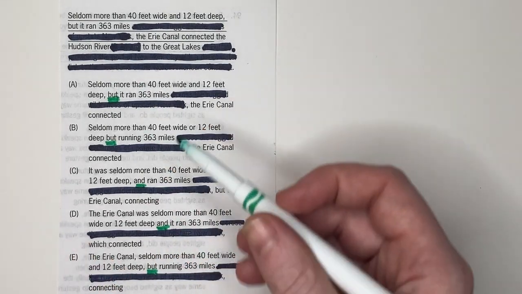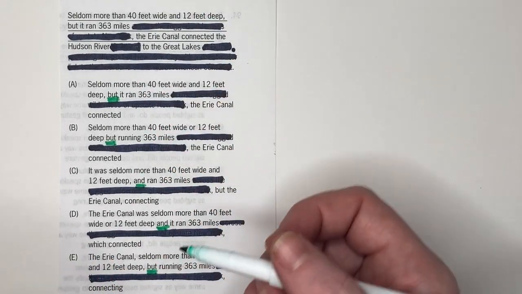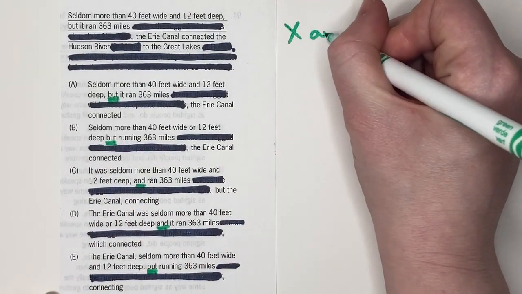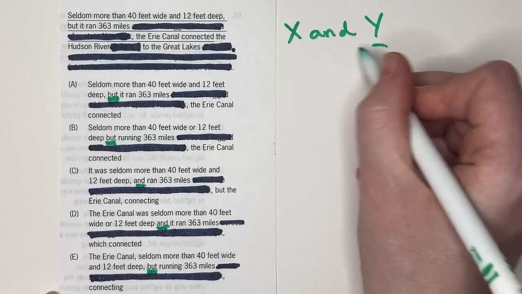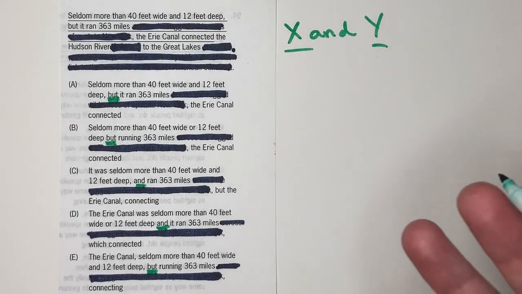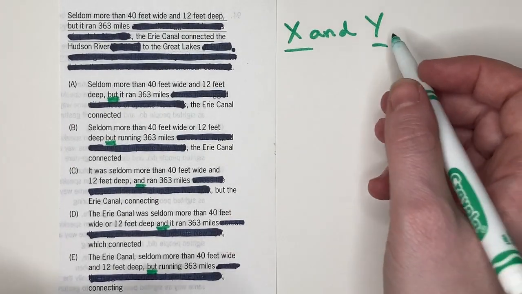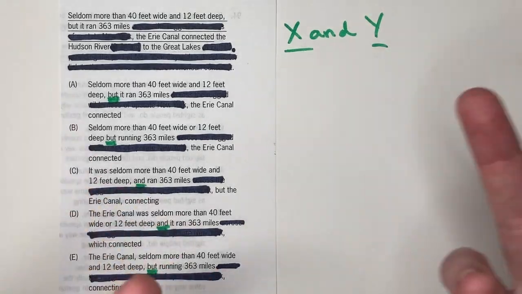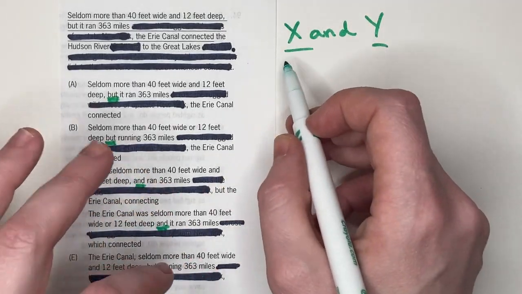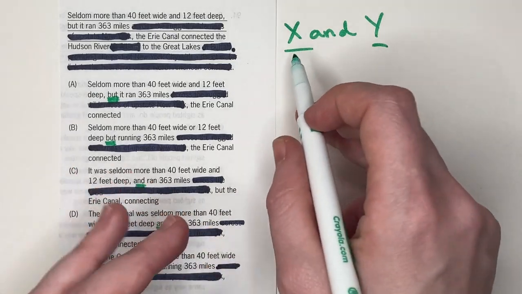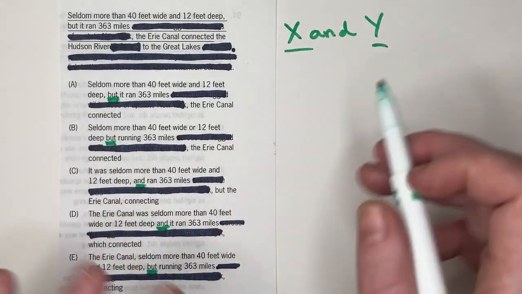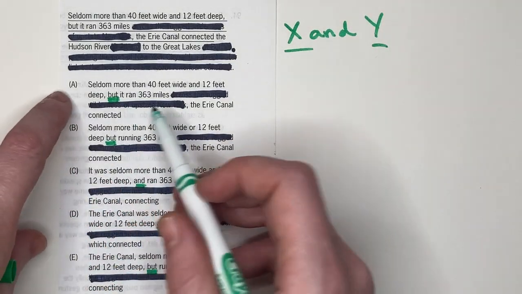Those are interesting because conjunctions create an expectation of parallelism. When we have things like X and Y, we expect X and Y to be parallel. Usually that means they have the same function within the sentence. So if X is a verb, Y is also a verb. If X is a modifier, Y is also a modifier, etc. All right, now let's get started.